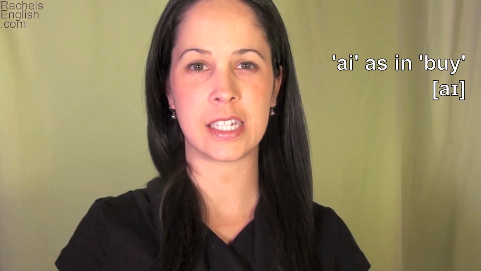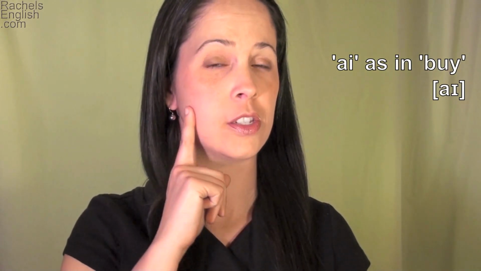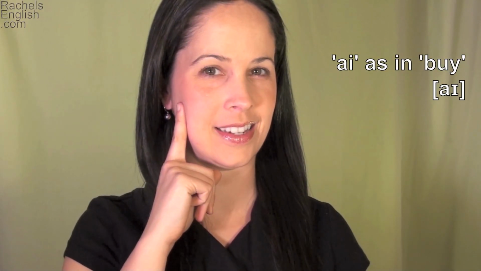The I as in by diphthong. The first sound of this diphthong does not occur on its own as a vowel in American English. It's similar to the a as in bat in that the back of the tongue raises towards the soft palate, but it doesn't raise as high as it does in the a as in bat vowel.